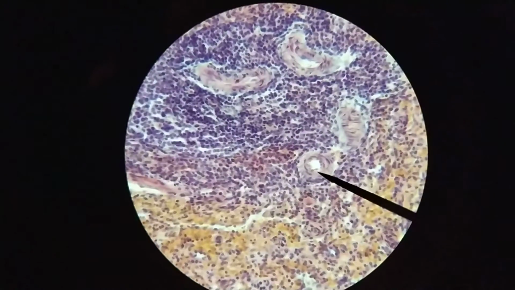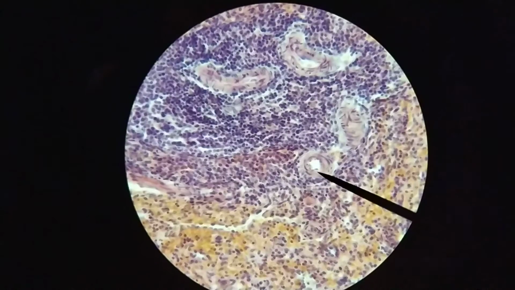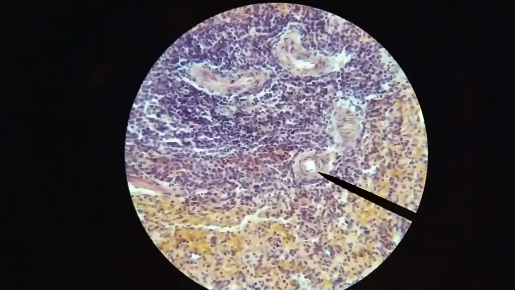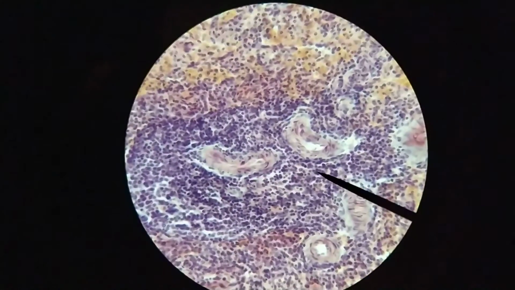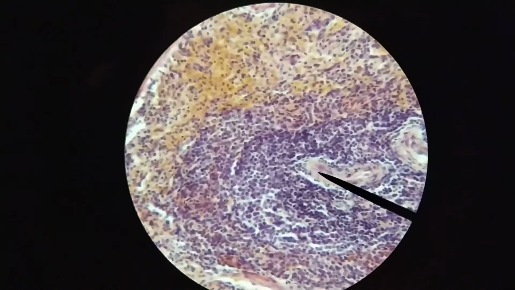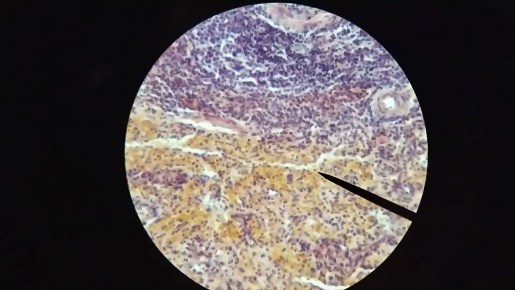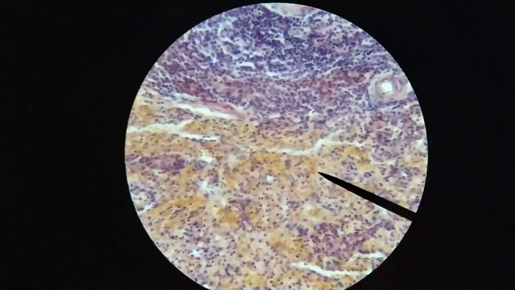Again, a very small blood vessel, just an arteriole, with a couple of layers of smooth muscle around the outside, tunica media. And again, lots of lymphocytes surrounding it. So again, this is a very basophilic region. This is the white pulp, in contrast to this region here, which is the red pulp.